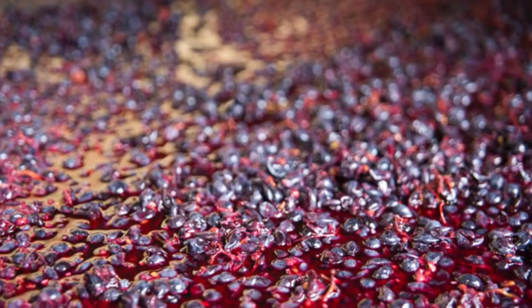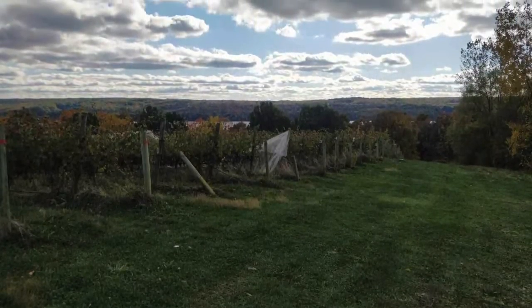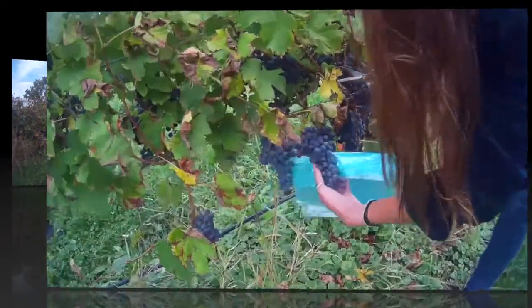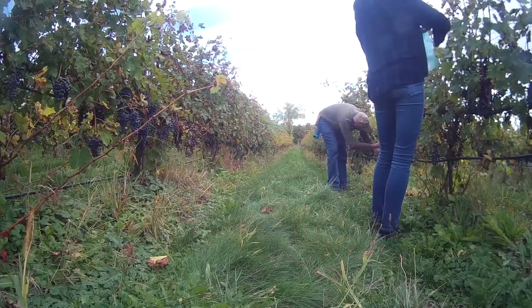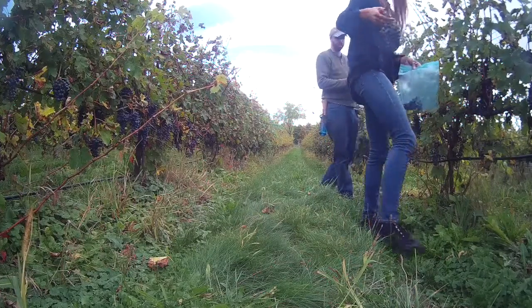Maceration is the process of soaking crushed grapes, seeds, and stems in a wine must to extract color, aroma, and mouthfeel compounds, and usually takes place before or during fermentation. Common types of maceration include extended maceration, short maceration, cold soak, and carbonic maceration.